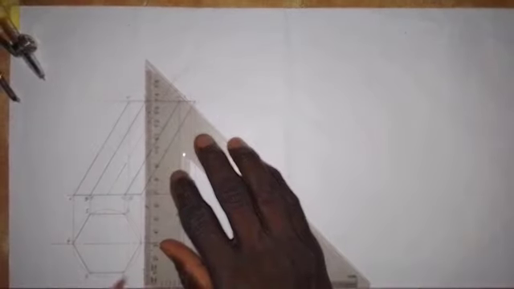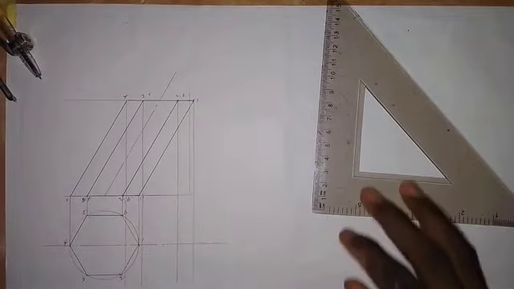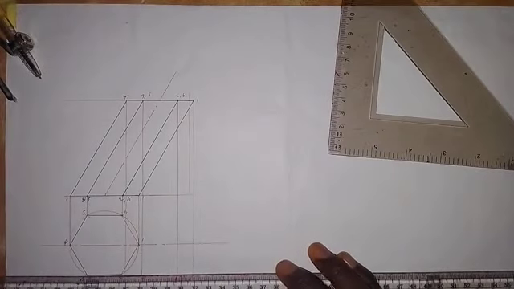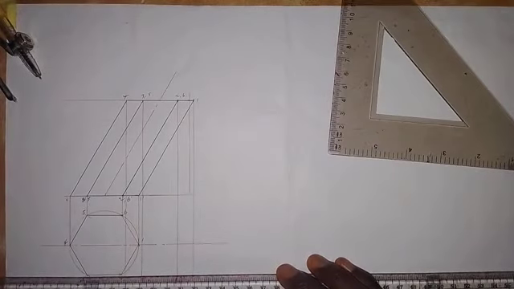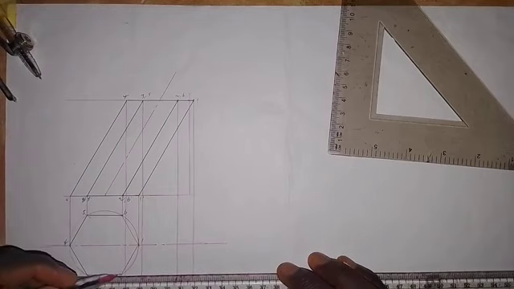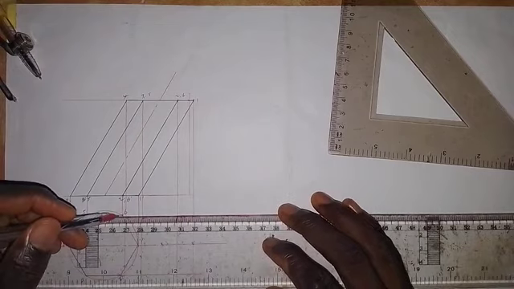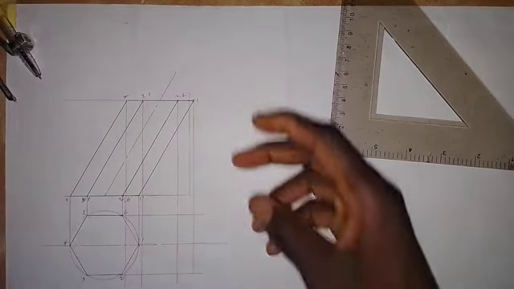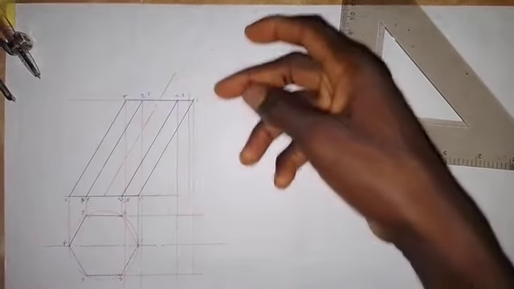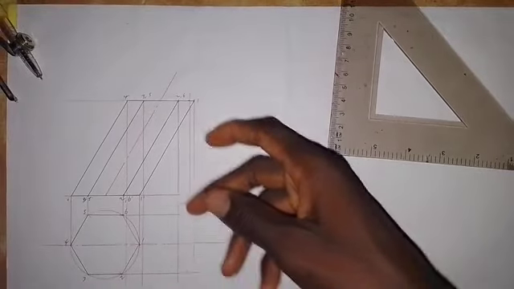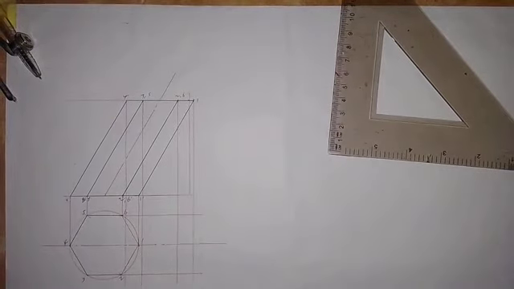So the next thing that we are going to do here is draw a line from this point. Then also I'll come to this point and draw a line, because we are going to see the hexagon at this top here. So we need to see it down here too. So how can we get that done?